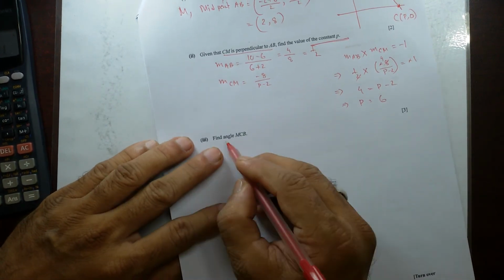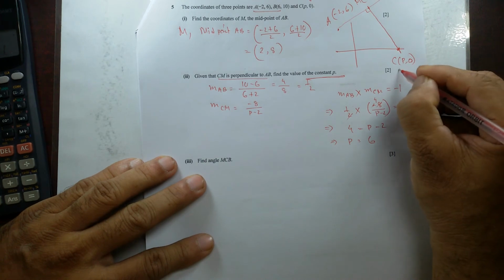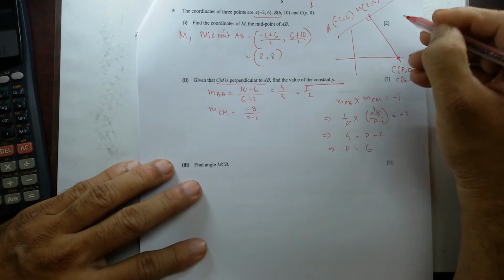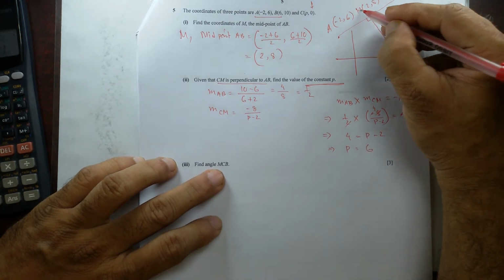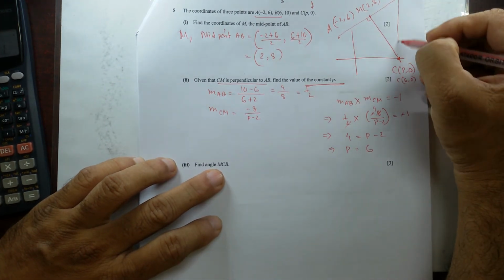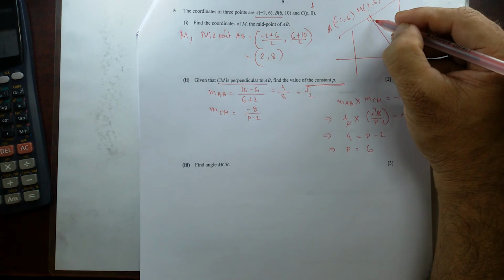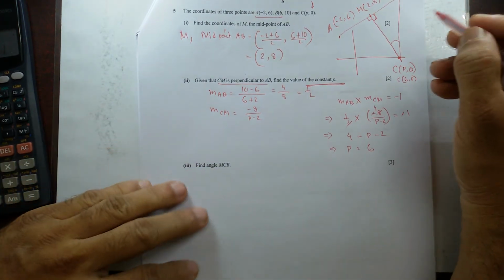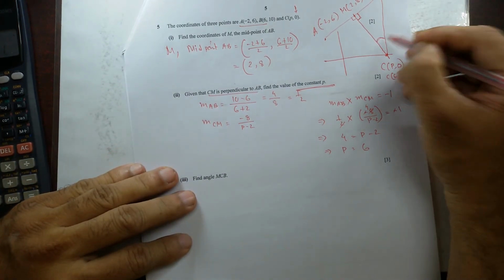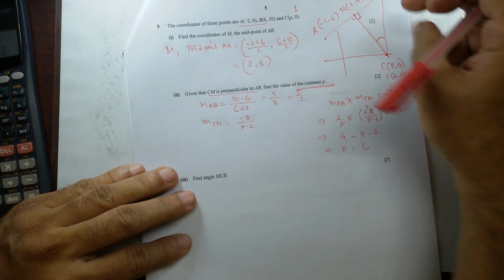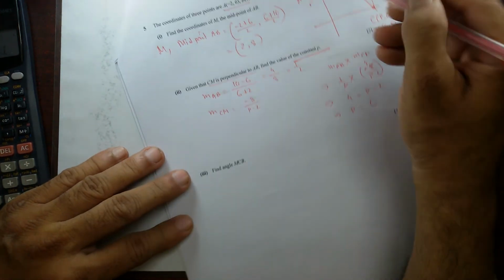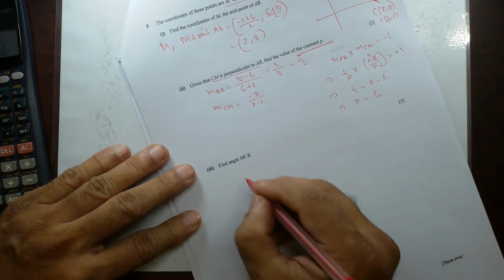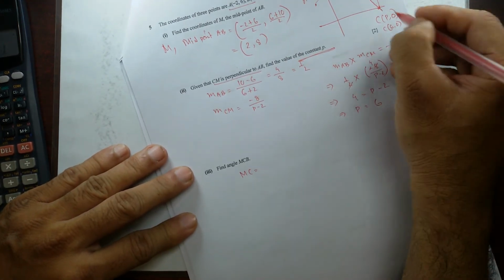So C is (6, 0). Now it says find the angle MCB, this angle over here. Now this is perpendicular. What I need is this side or this one, then I can use trigonometry. Over here let's find the distance MC, which is easier because we have a 0.